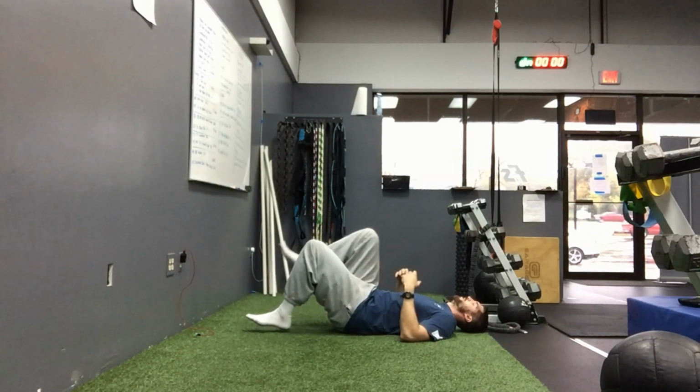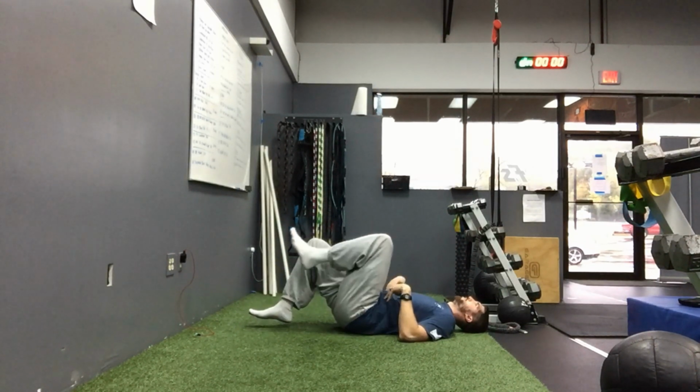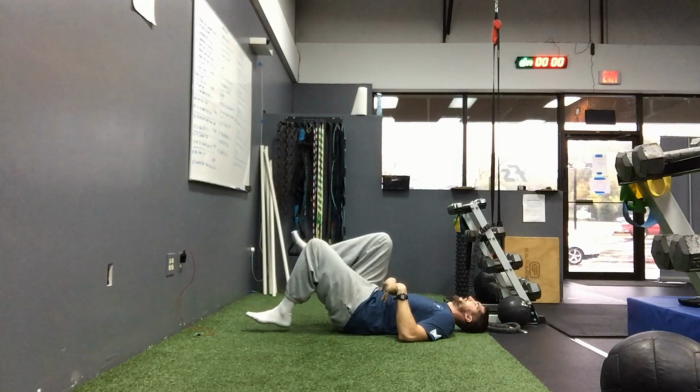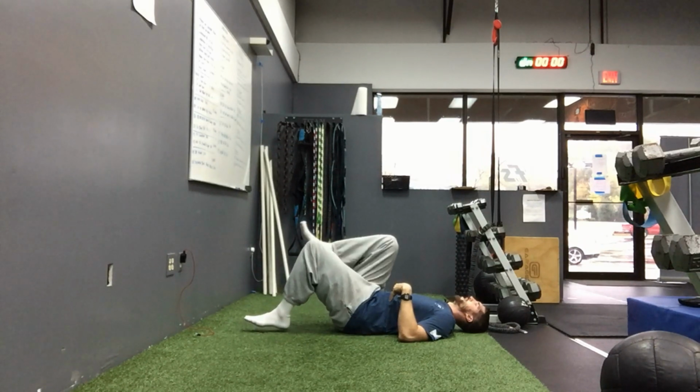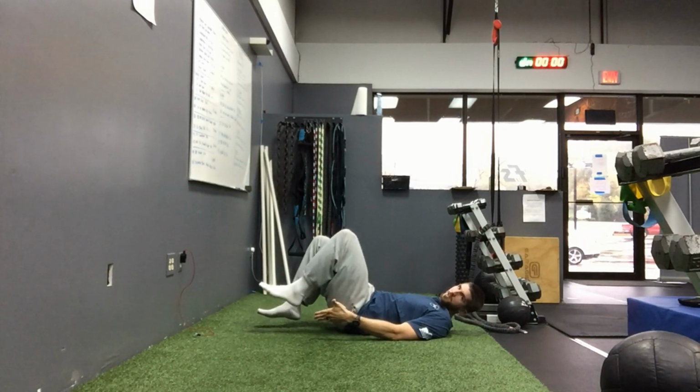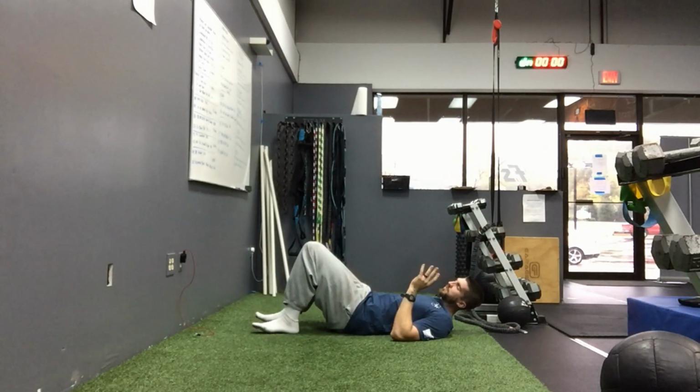Okay, so again, my level 4 posterior pelvic tilt is I push my low back into the ground, I maintain that push, and then I march, keeping my feet just off the ground. Okay, so that's my level 4.